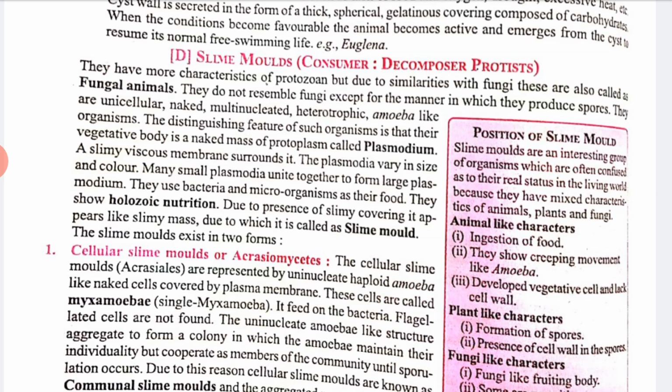So spores have a cellulose cell wall. Each spore produces a naked amoeba. Clear? Now, sexual reproduction in cellular slime mold is controversial.